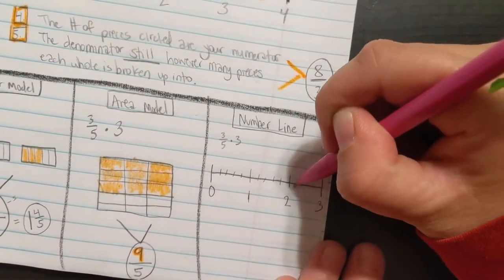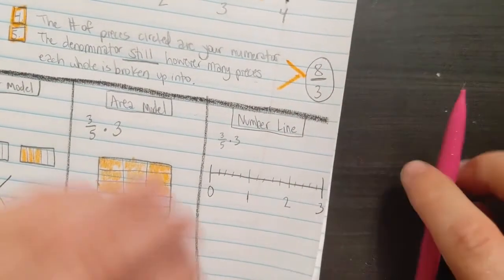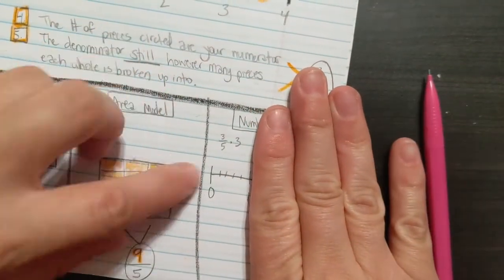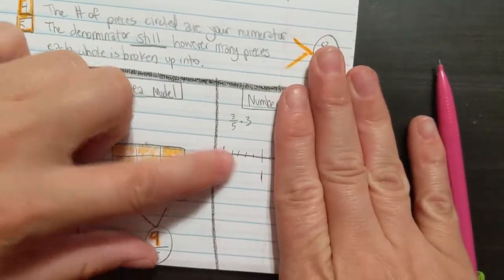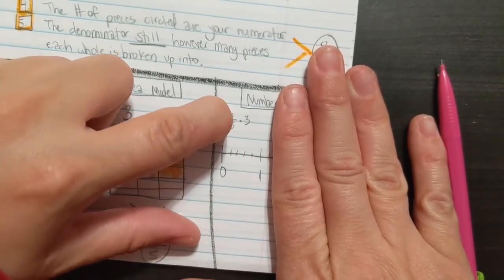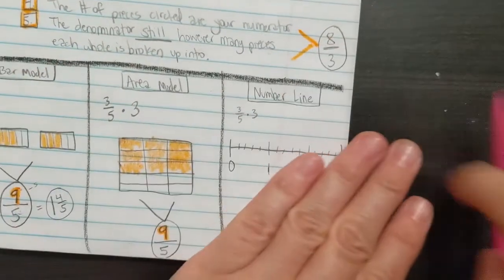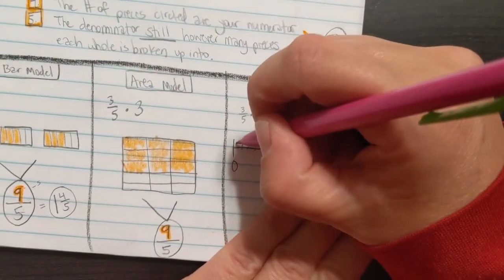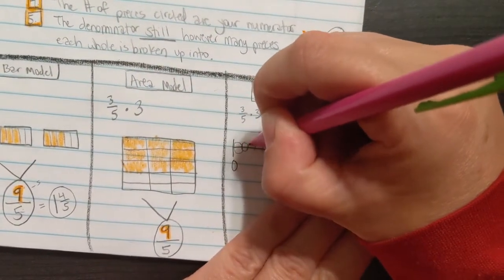Do 4 there and 4 more. So even though I drew 4 lines, it means there's 5 pieces if you look closely between 0 and 1. 1, 2, 3, 4, 5, right? How many do I color in? 3. I'm just going to use my pencil for this because they're really small. So I'm going to circle 1, 2, 3 in that one.